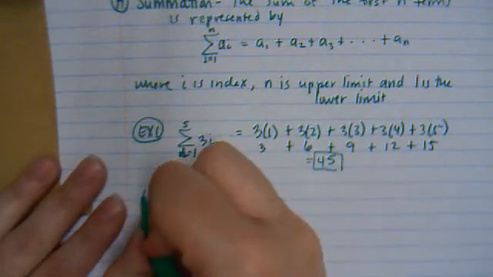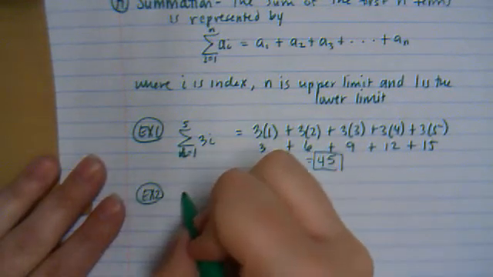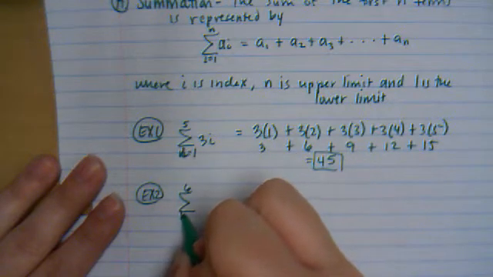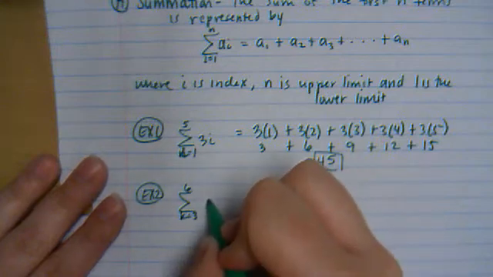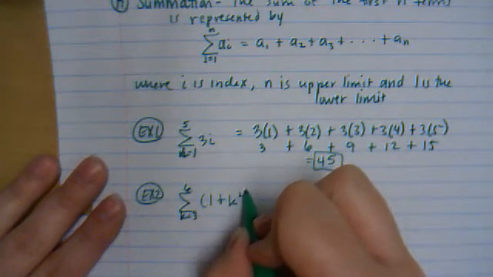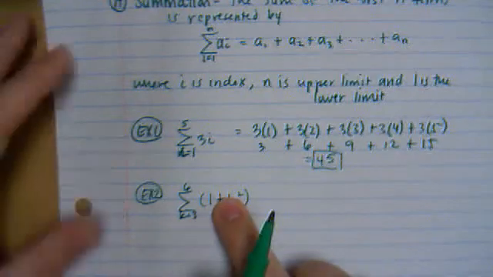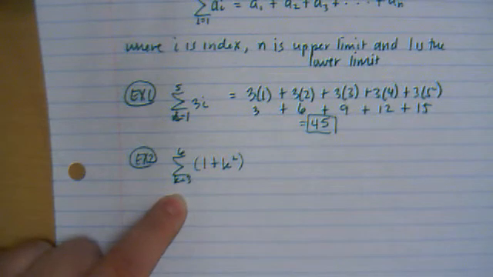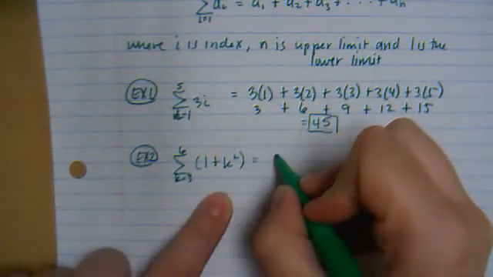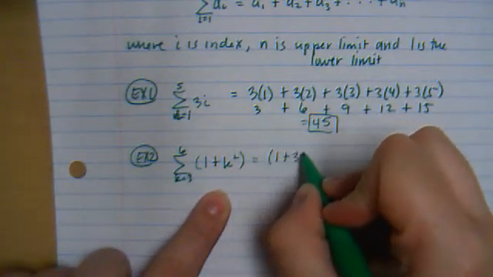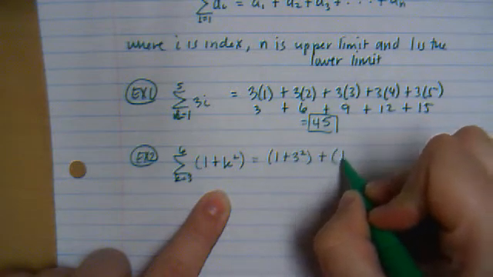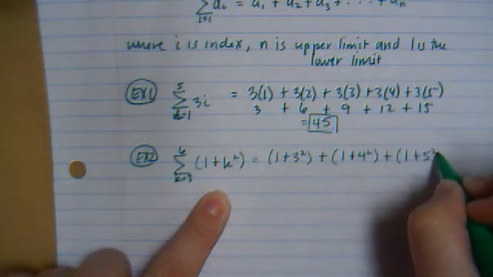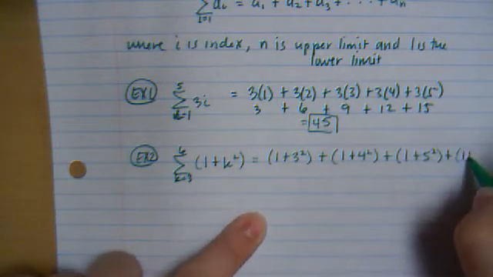Okay, let's look at another one. So I have 6 at the top, k equals 3 at the bottom, and then my expression is 1 plus k squared. This letter needs to match whatever one is in your equation. So I'm going to go from 3 to 6. I'm starting with 3, so I have 1 plus 3 squared plus 1 plus 4 squared plus 1 plus 5 squared plus 1 plus 6 squared.